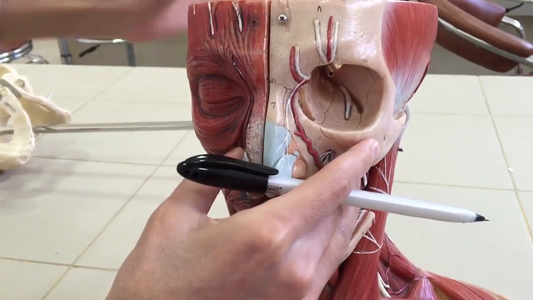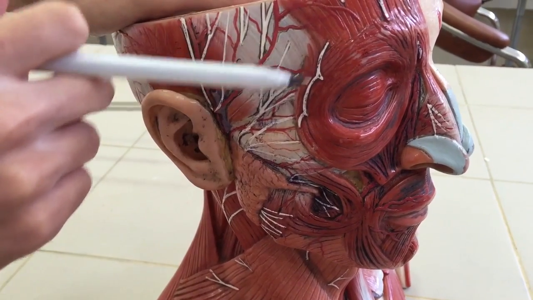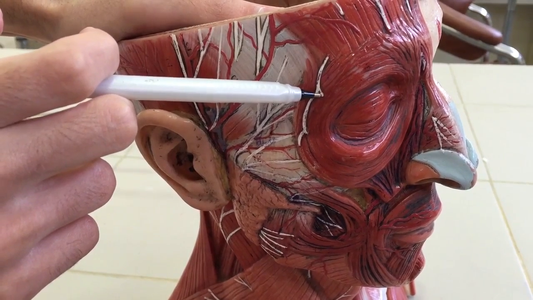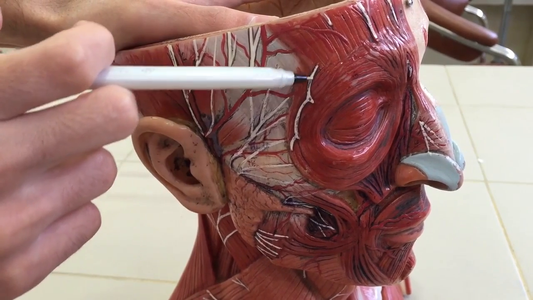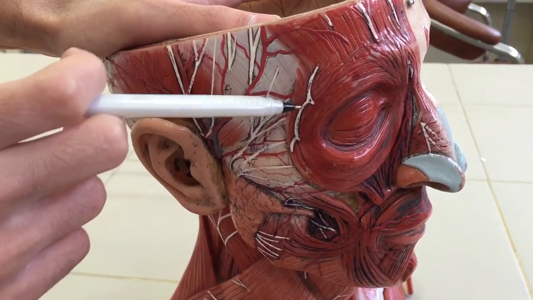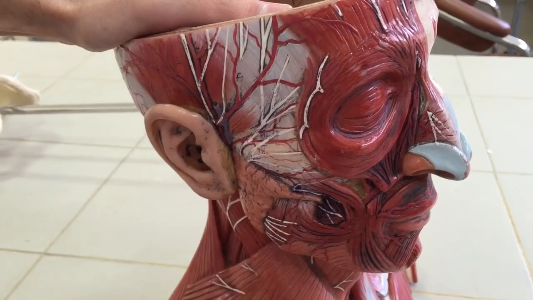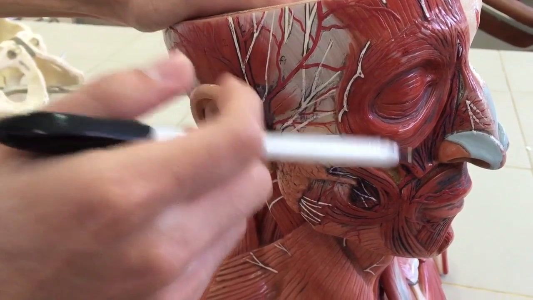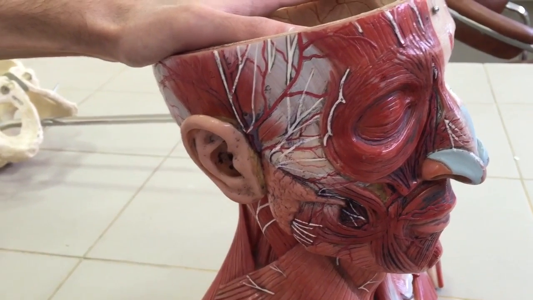Again from the maxillary division, we've got these two nerves, this one being the zygomaticotemporal nerve, and this one zygomaticofacial nerve. Okay, so this is zygomaticotemporal, and this is zygomaticofacial. This is kind of the combination of both of them, so it's not very important. Now these two nerves originate from the zygomatic nerve. The zygomatic nerve is a branch of the maxillary division of the trigeminal nerve.